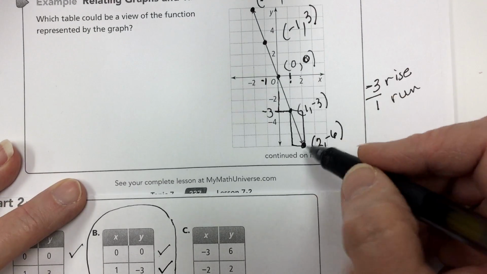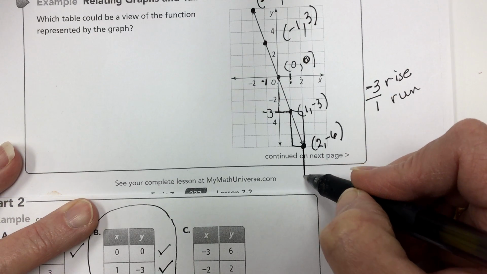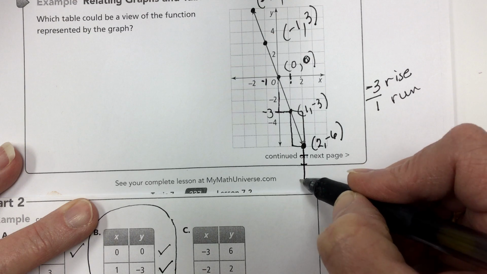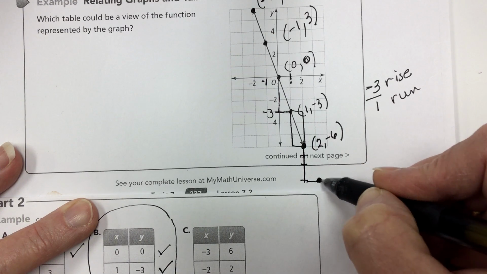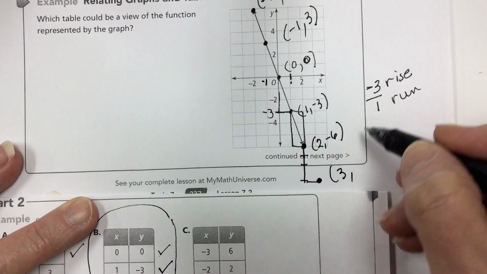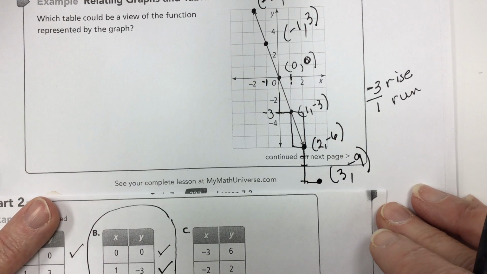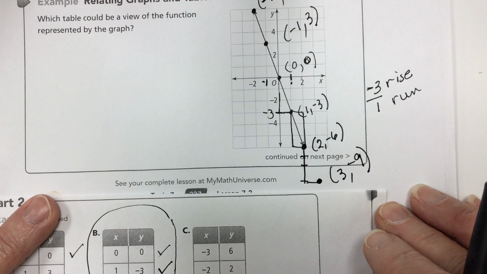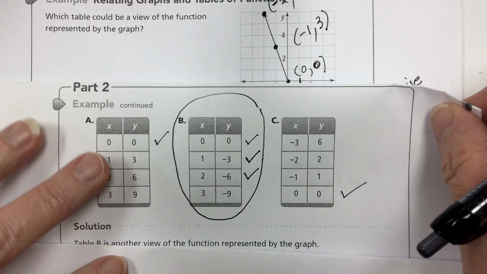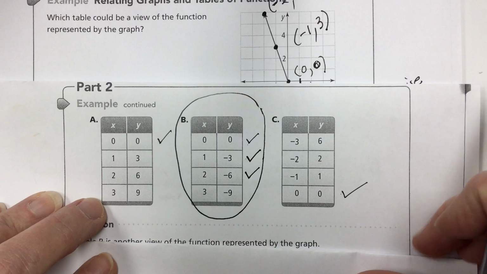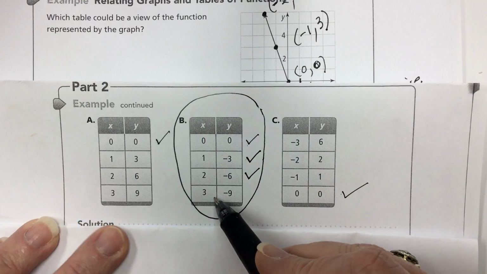If I had gone down 3 more, down 1, 2, 3, and run 1, the name of this point would be 3, -9. That's also the other point on the table of values in B. So you see that's another point here on the table of values.